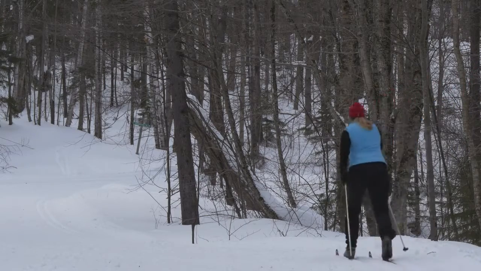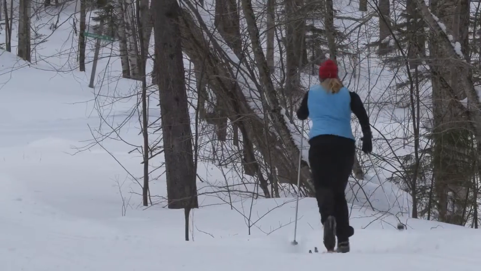A speed trap is an alpine ski course designed for skiers to practice their max speed. This is what a speed trap looks like.